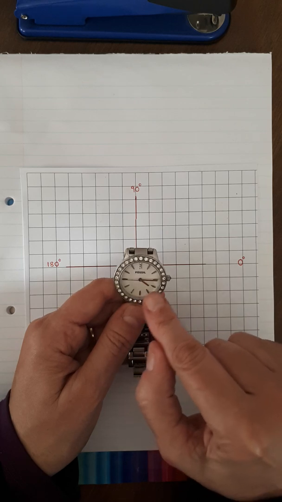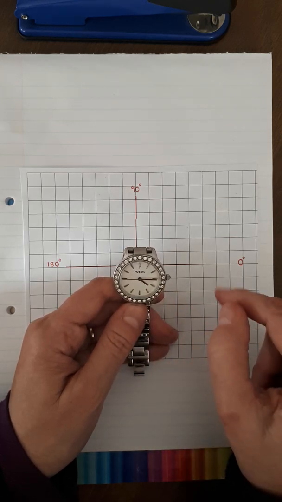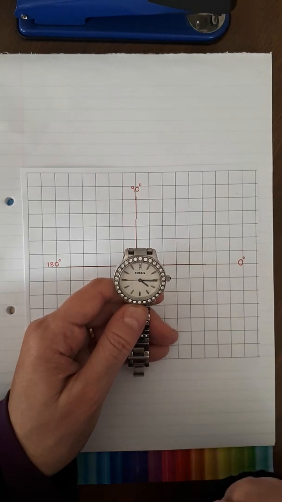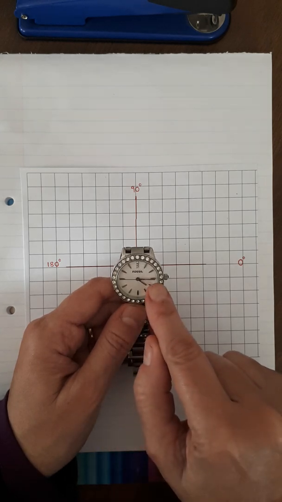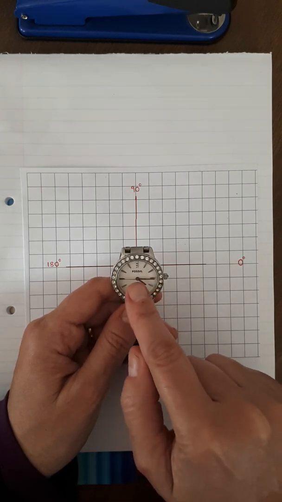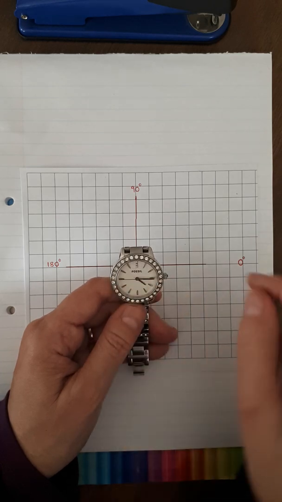If I say rotate the long arm, the minute arm of my watch, 180 degrees clockwise, I'm going to move it through 90 degrees, because that will be 90 degrees plus 90. So here I go.